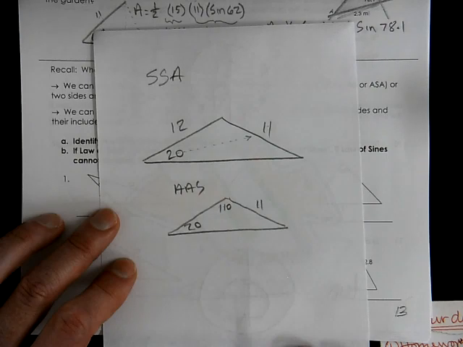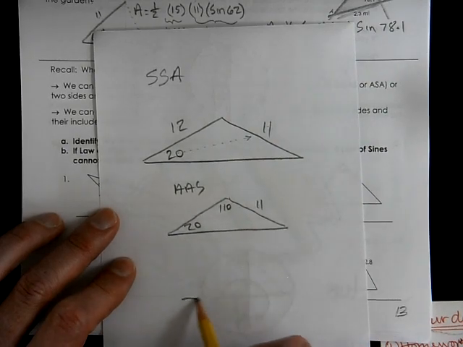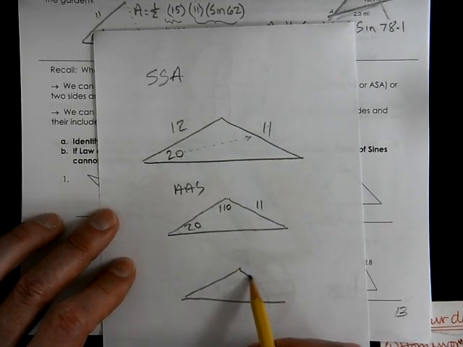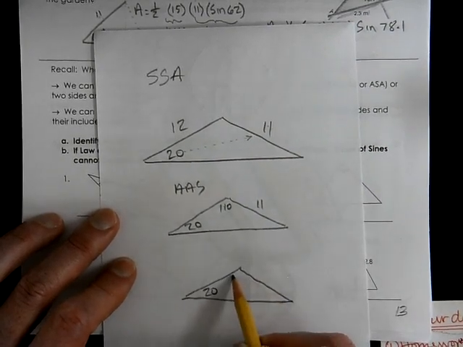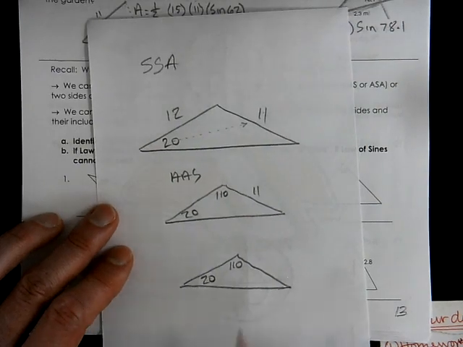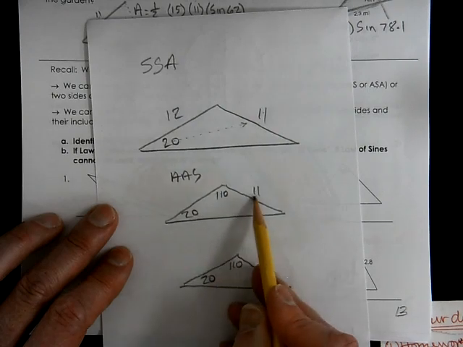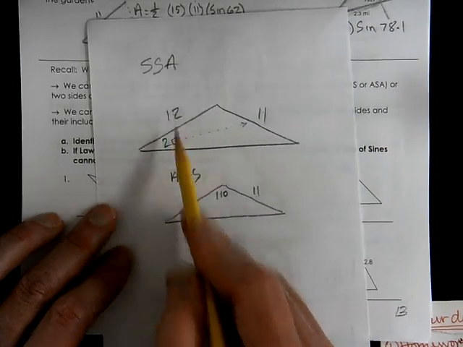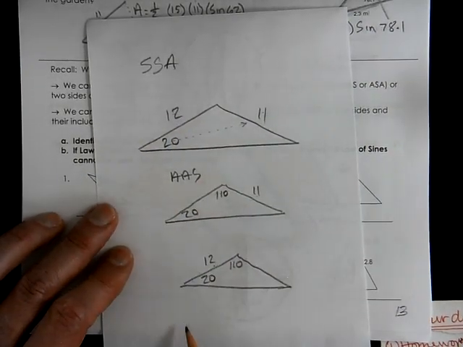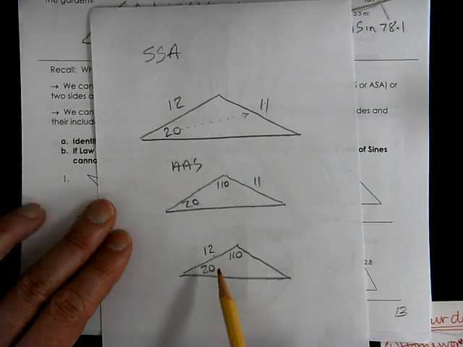And I feel like we have another one in there that we can do also. This is the trickier one to identify, though. If you're given the 20 and we're given the 110, and instead of putting the 11 across from this one, we'll use this side. We'll just stick to what we've discussed earlier. We'll say that that's 12. This one is angle, side, angle. We can still use law of sines for this one.